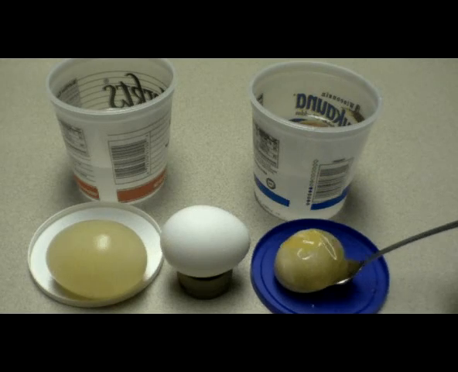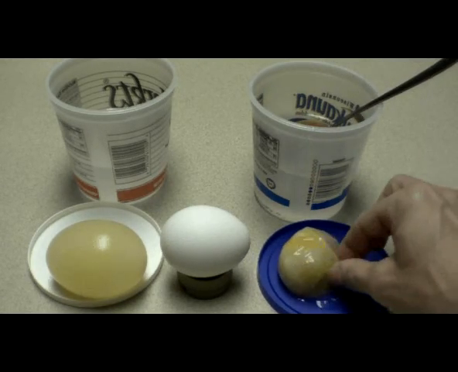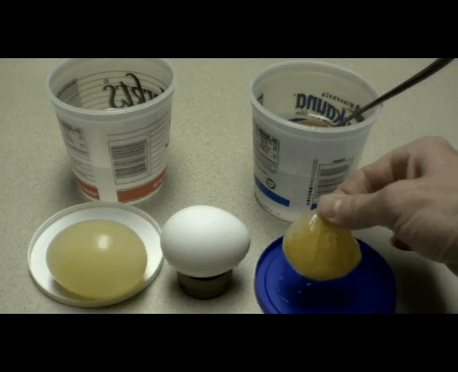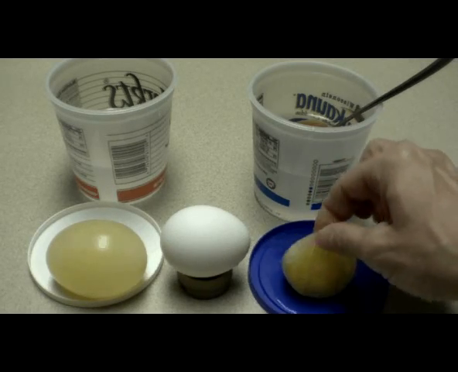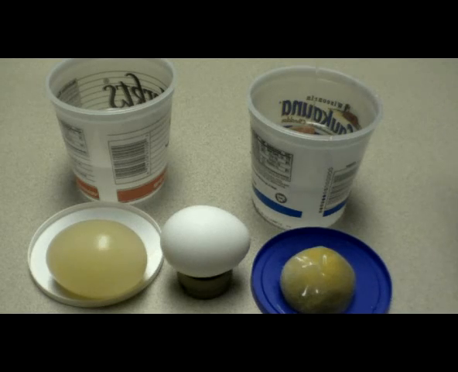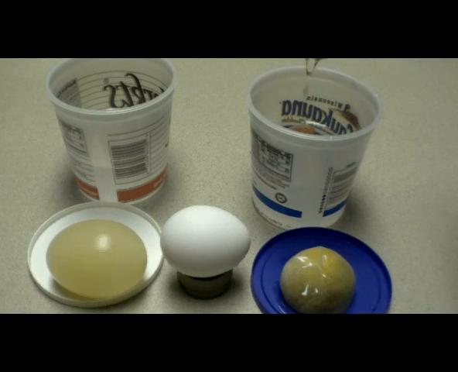The egg that was in syrup last night has pretty much turned into an egg yolk with a bag around it. You can see this. There's almost no water left in that egg white whatsoever. And the syrup has turned quite runny.